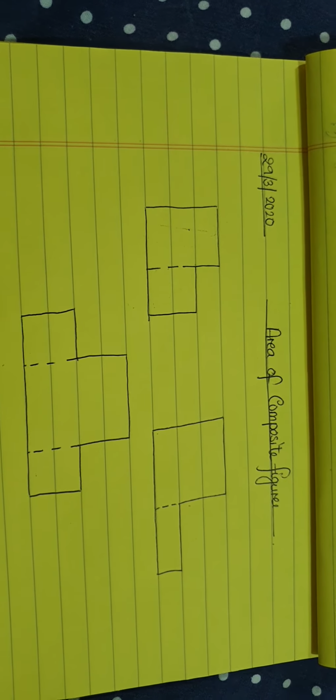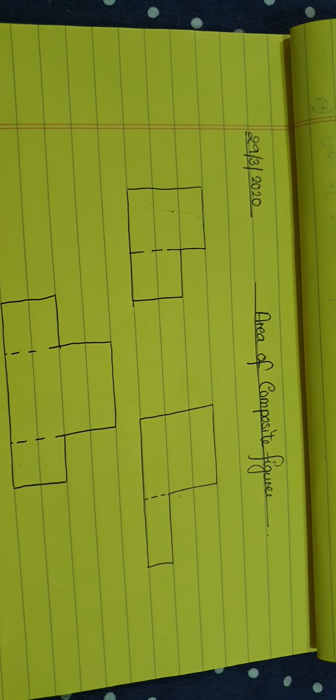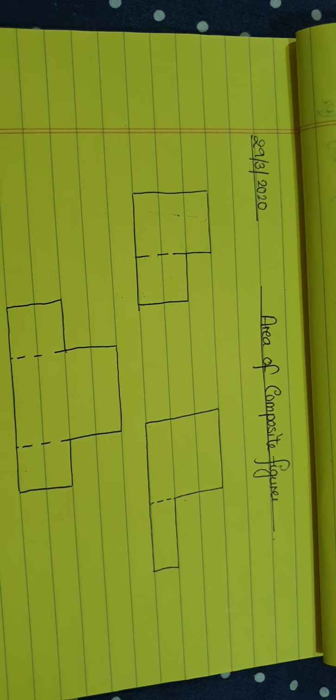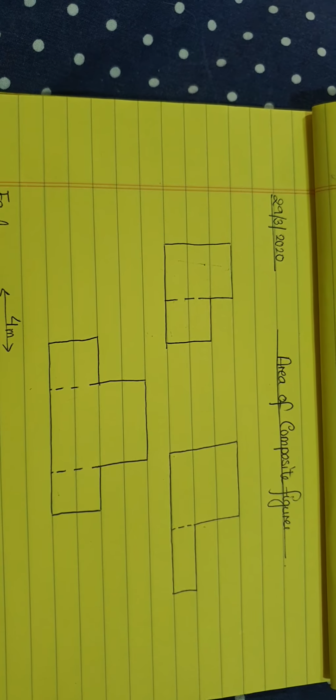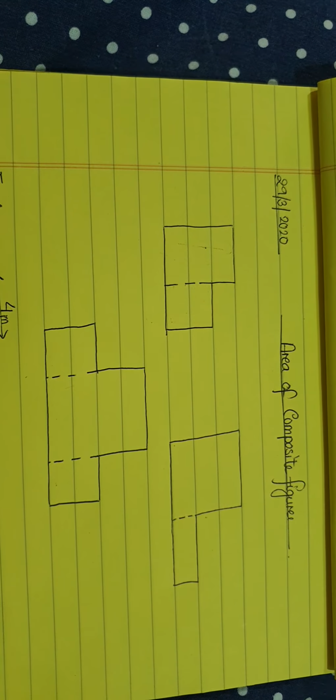Today we're going to learn the topic area of composite figures of chapter area and perimeter. Now if you look closely in your worksheets, we have a definition of composite figures. A composite figure is made up of several simple geometric figures such as triangles, rectangles and squares.